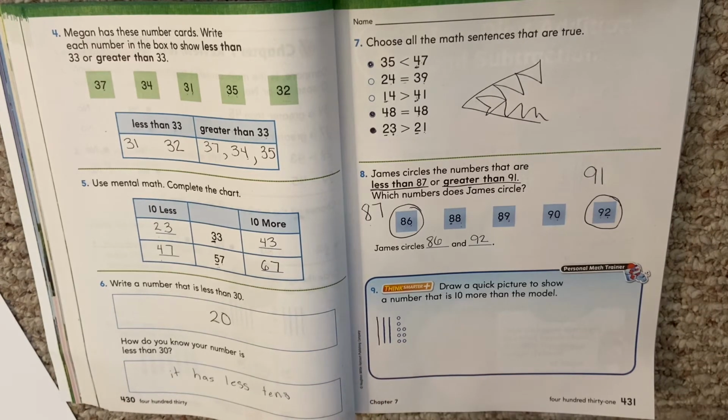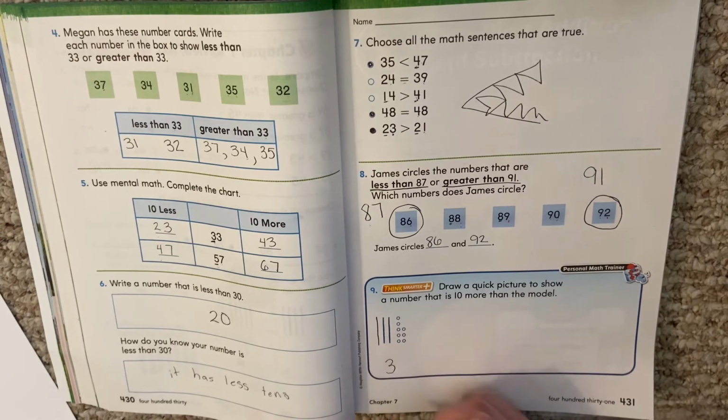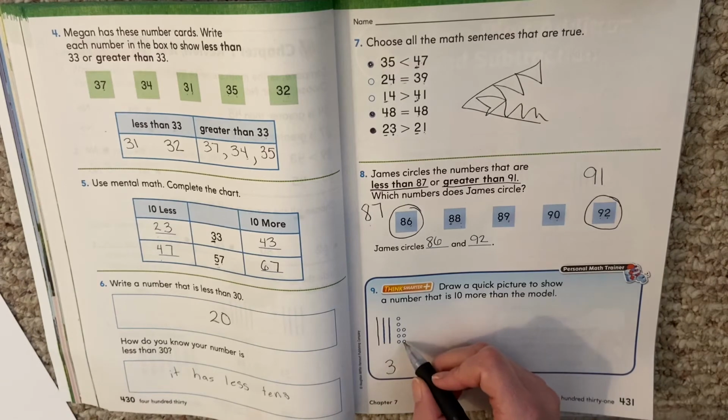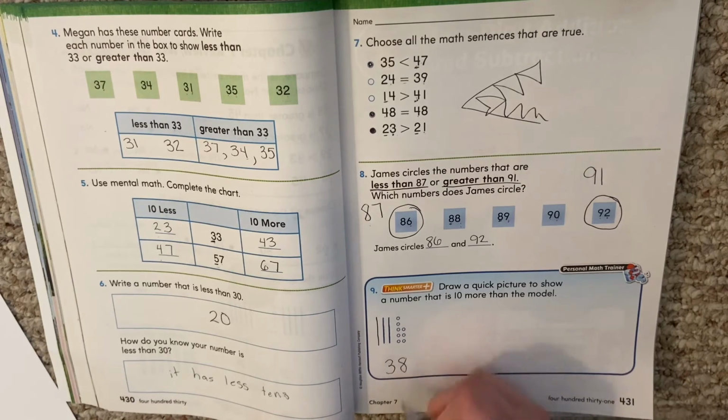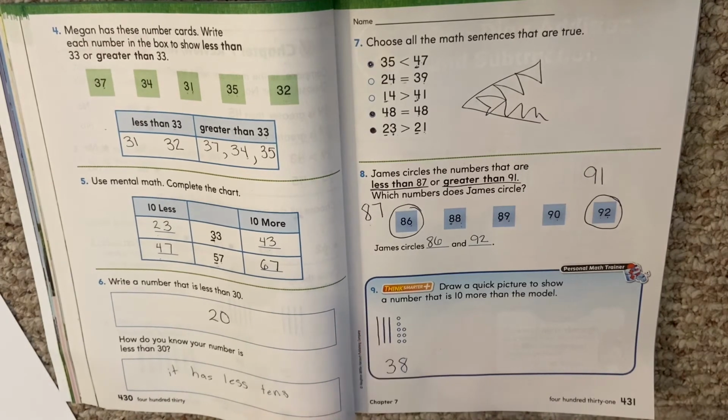I also want you to tell me what number is that now? 10 more. So how many 10s do we have now? 3 10s. How many 1s? 1, 2, 3, 4, 5, 6, 7, 8. 3 10s and 8 1s. We added a 10. So remember, when it tells you to add 10 more, we have to make one. If we want 10 less, we would be taking 1 away.